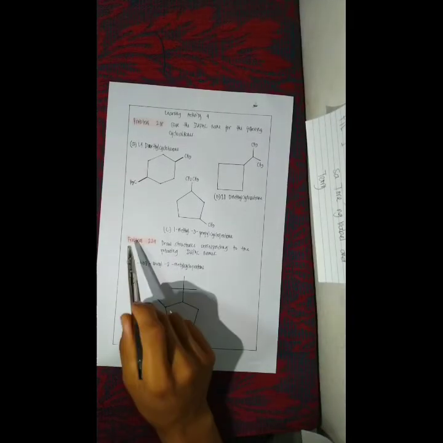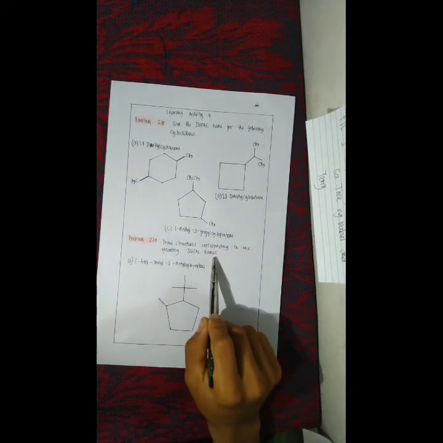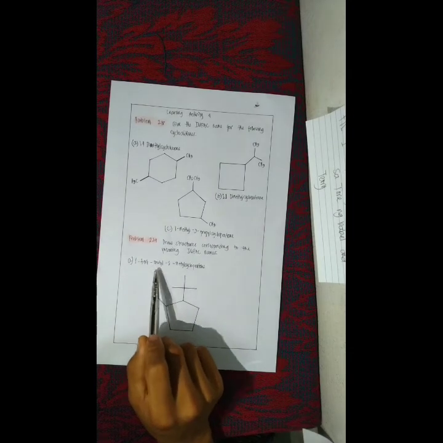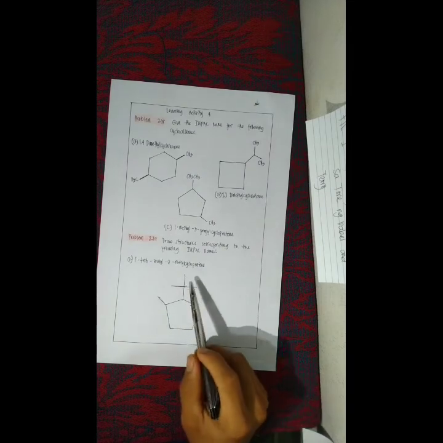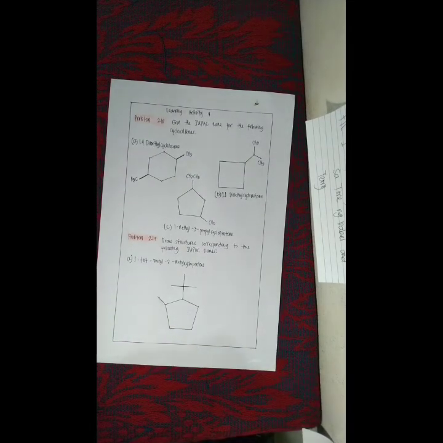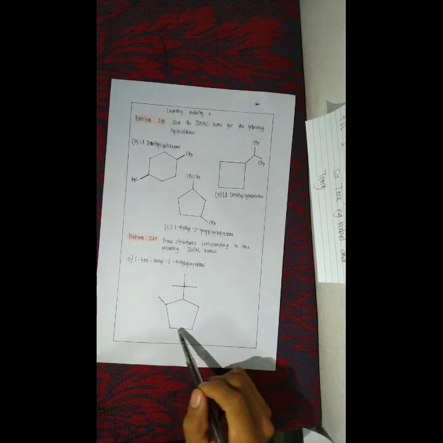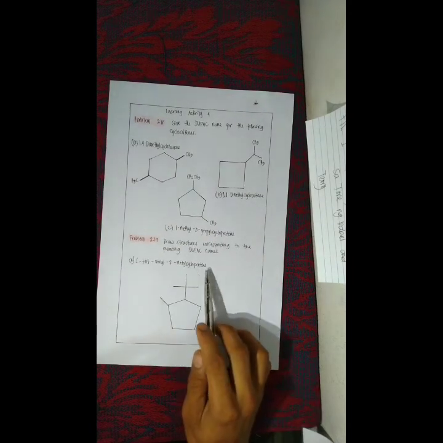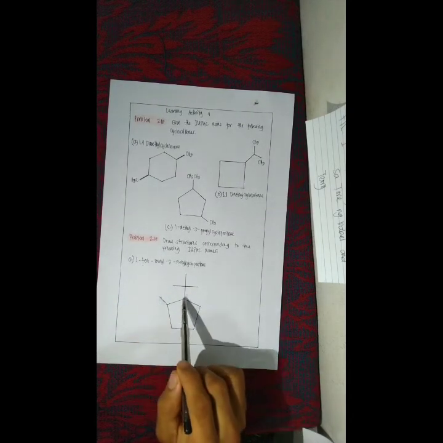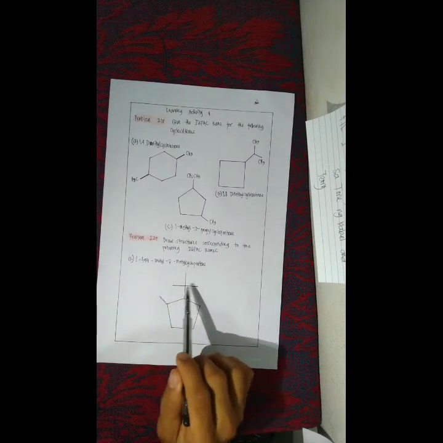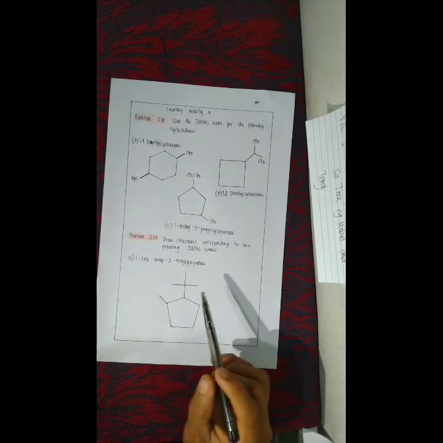So we will move on to problem 2.19. Draw structures corresponding to the following IUPAC names. So the IUPAC name is 1-butyl 3-methyl cyclopentane. So this is the structure of it. This has the 5 carbon atoms here, so that's why it is called cyclopentane. And here are positioned the first, the third, and the butyl. So this is called the methyl cyclopentane.